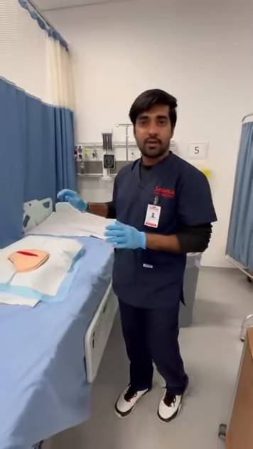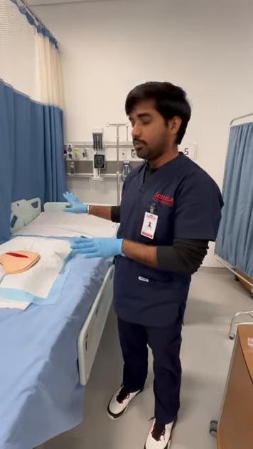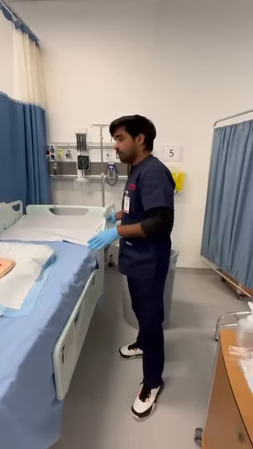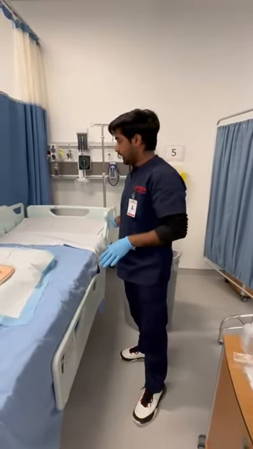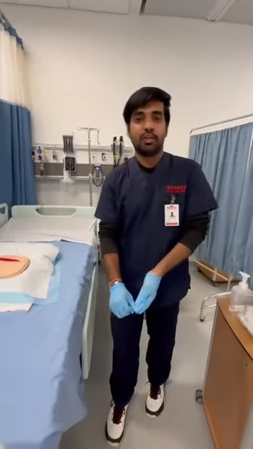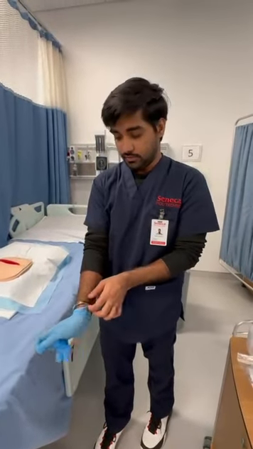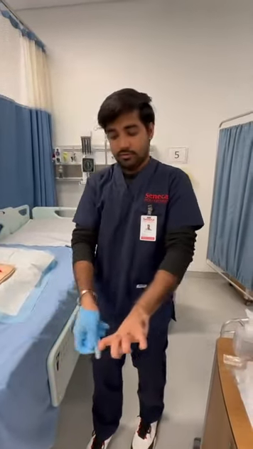Now that we have assessed the wound, I put the bed back. I'm going to set it to between 75. I check the railings as well for the safety of the patient. Okay, now I will discard these used gloves, and we will proceed to the sterile field setup.